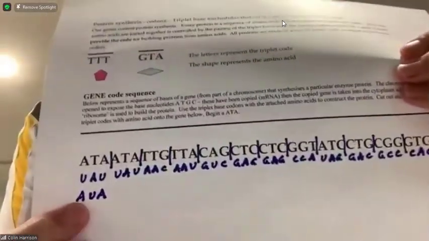T. U's are the T, so what do the T's go with? A. Correct. So this one is actually AUA. So when I translate that, I actually get AUA. And here is one.